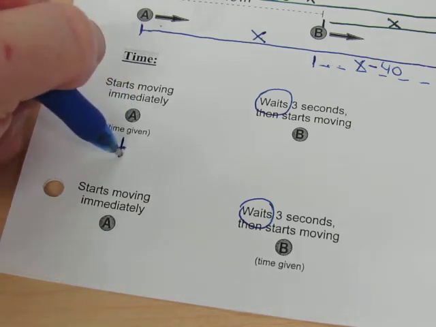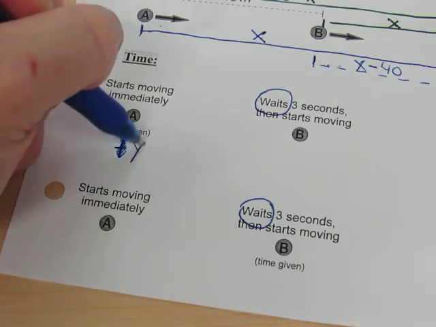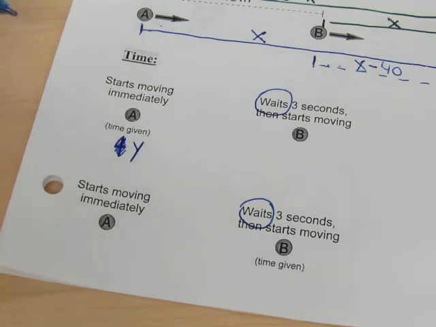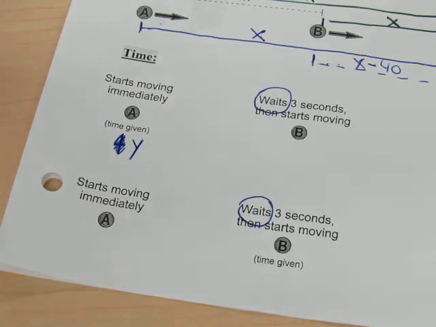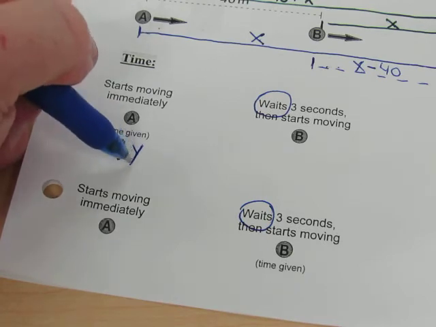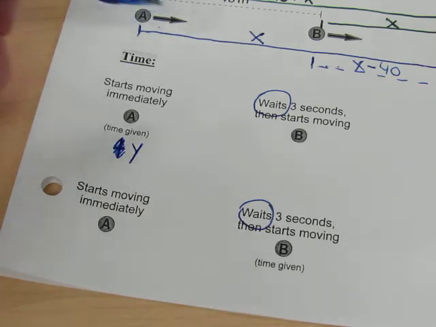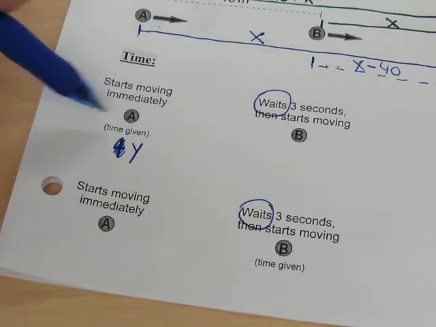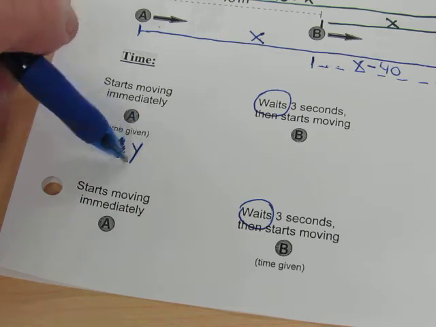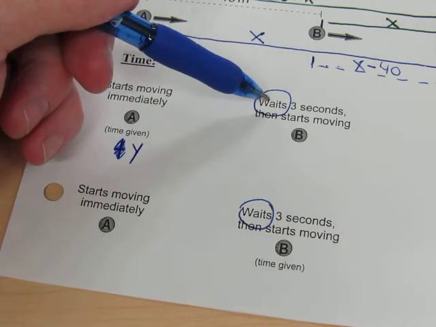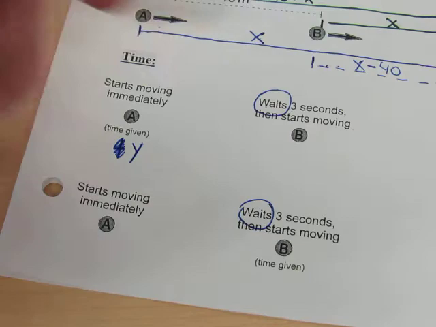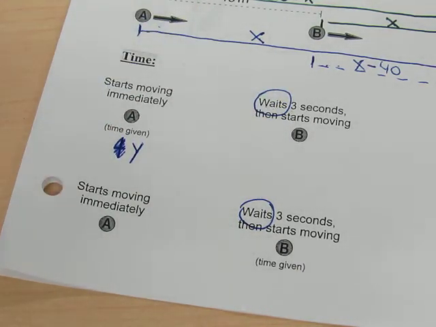Actually, on most of the questions, I'm going to try and get you to use an unknown variable y for time, just because this is COVID and it's online learning, and I kind of want all the questions to sort of be the same, especially when you take them up. So I'm going to use a variable y for time on all the questions, and so I think maybe you should too. If you're given a question where object A moves and you're told how much time it moves for, time y, and object B waits 3 seconds and then it starts to move, what would object B's time be in relation to object A?